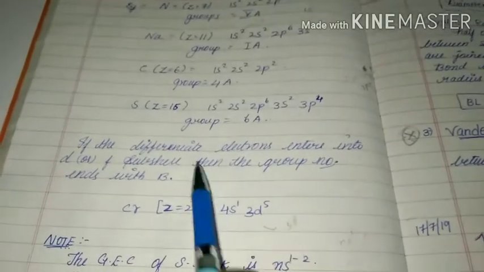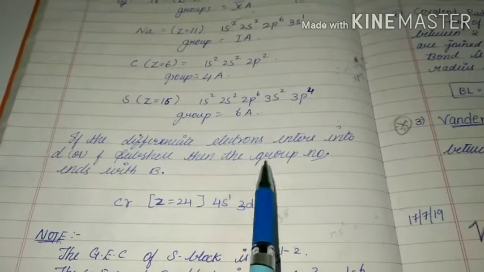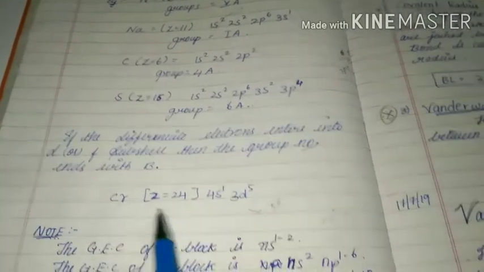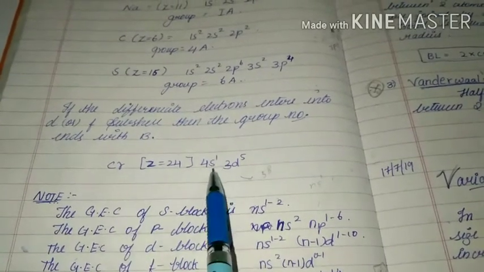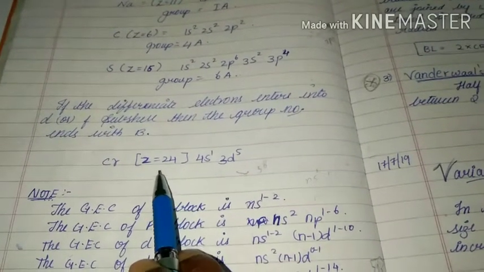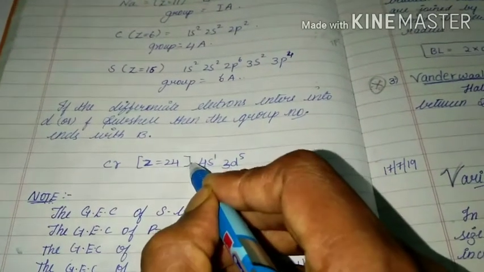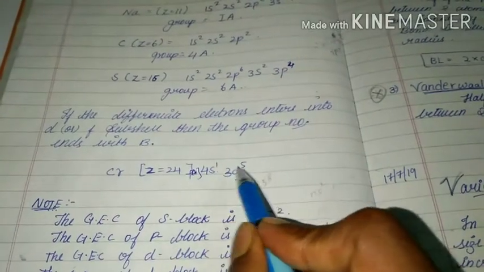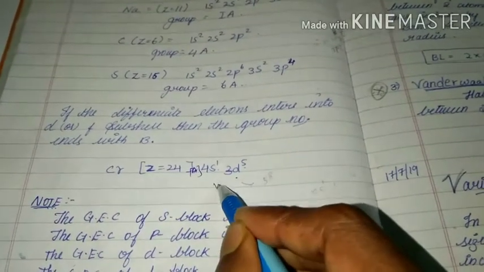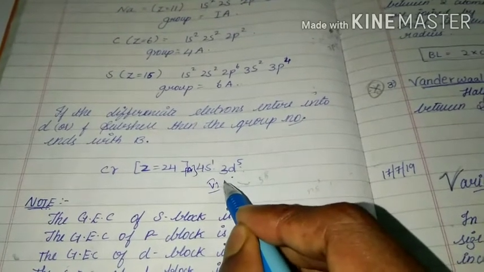Next, if the differentiating electron enters into the d or f subshell, then the group number ends with B. For example, take chromium, its atomic number is 24. This is the outer electronic configuration: argon 4s1, 3d5. So how many valence electrons does it contain? 1 plus 5, how many? 6. Here the differentiating electron enters into the d subshell, so it ends with B.